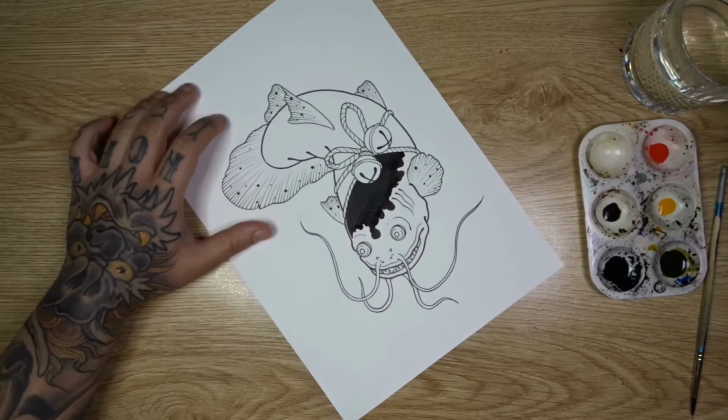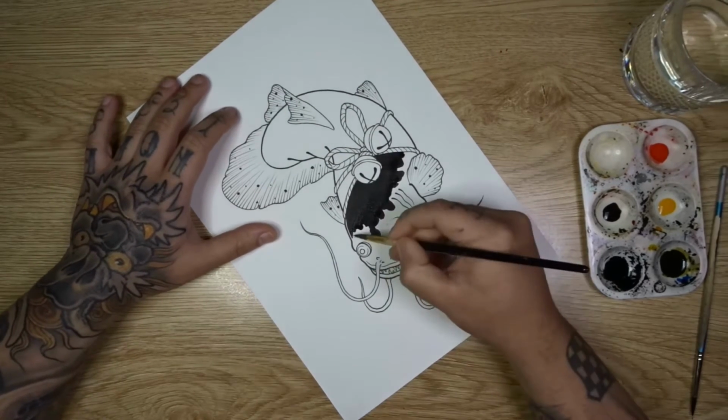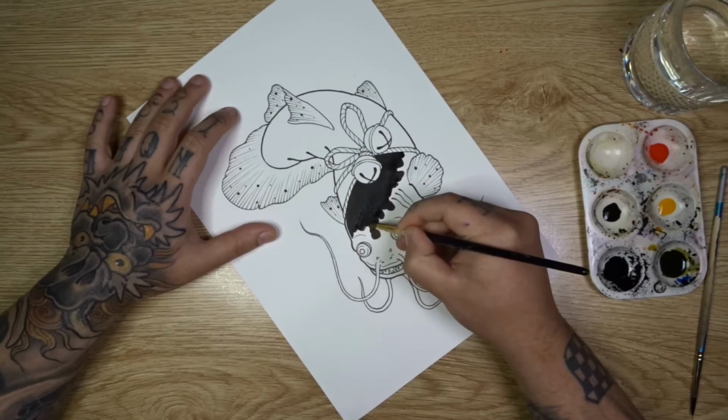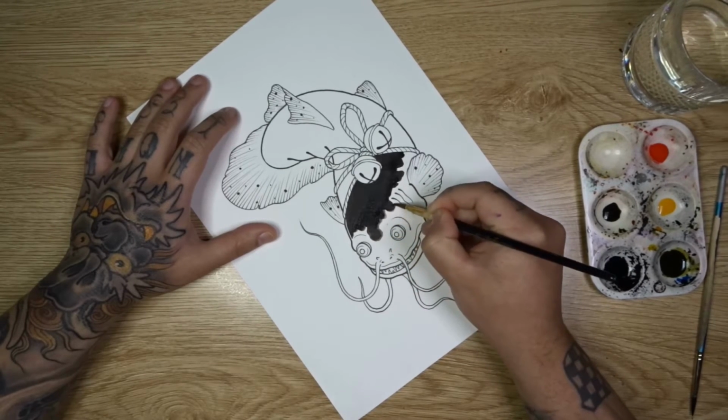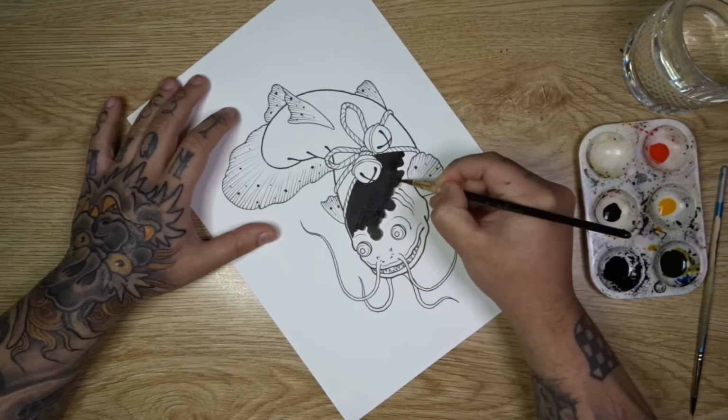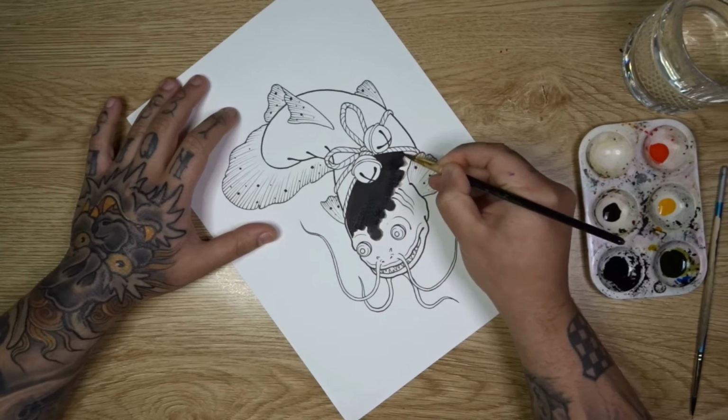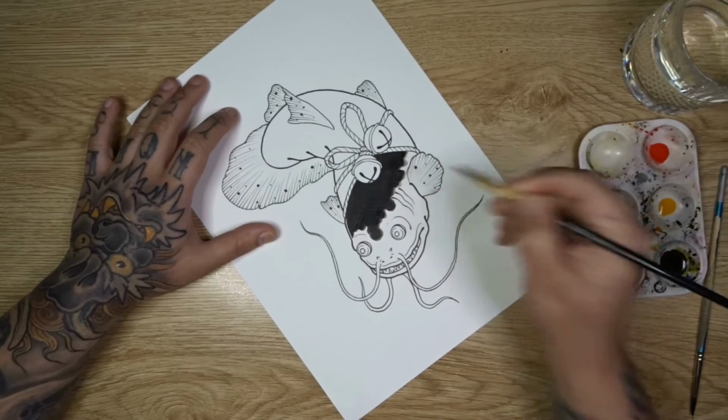I think that's good. And then we can take our blending brush and just soften out some of those edges of our pattern there. Just soften them out to a grey. Just by gently feathering them out using a bit of water, we can soften them back.